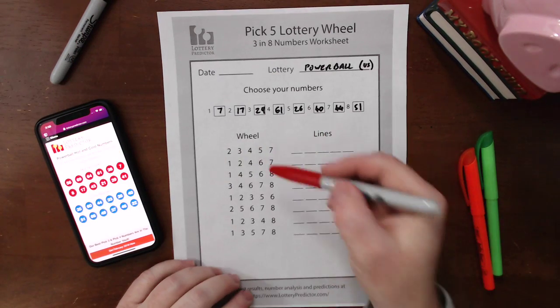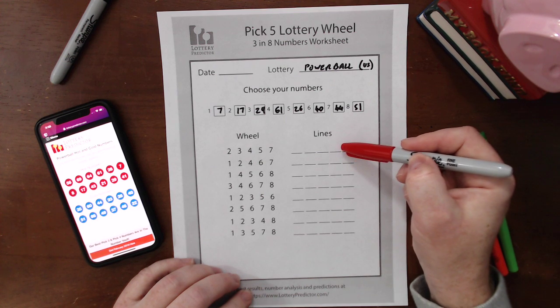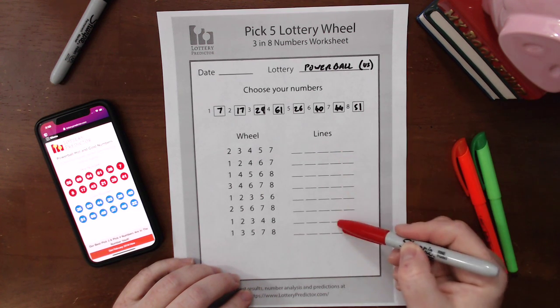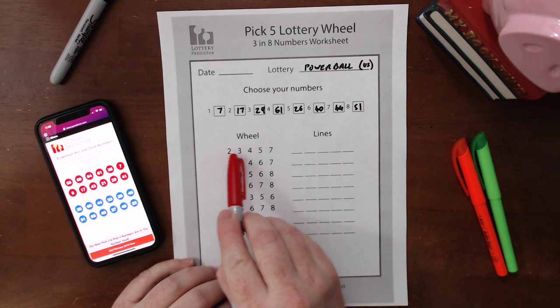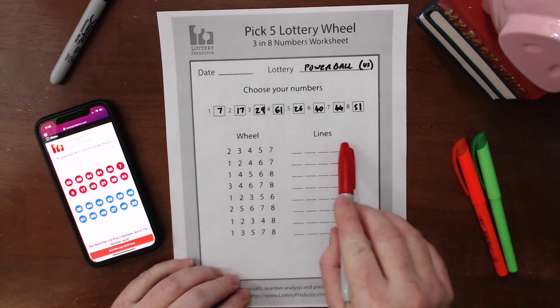So what we do is we take each of our wheel lines here, and we have 8 of them, which will result in 8 different tickets that we'll buy, or 8 lines on our ticket that we'll buy. And we take each number and fill in the corresponding number in our grid on the line.